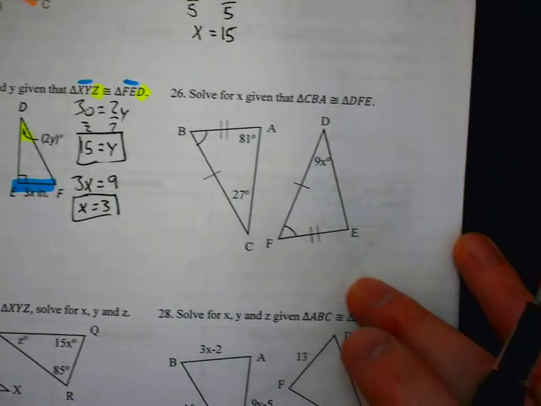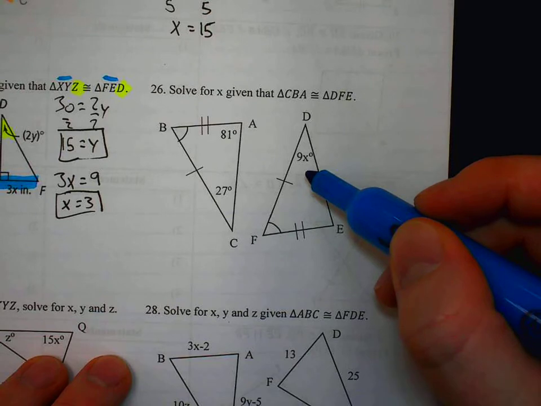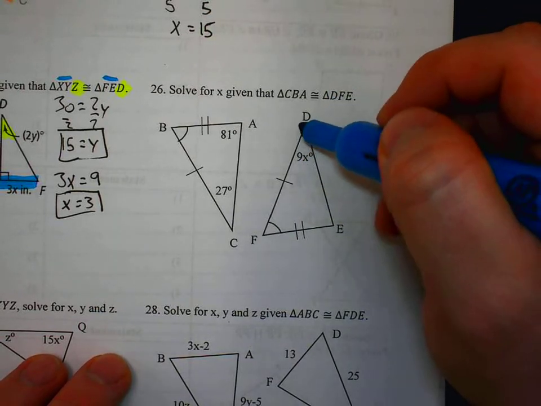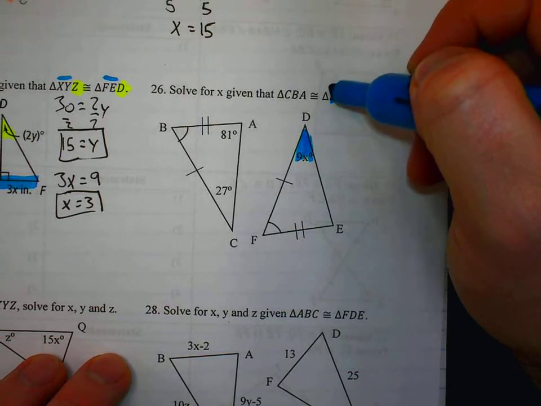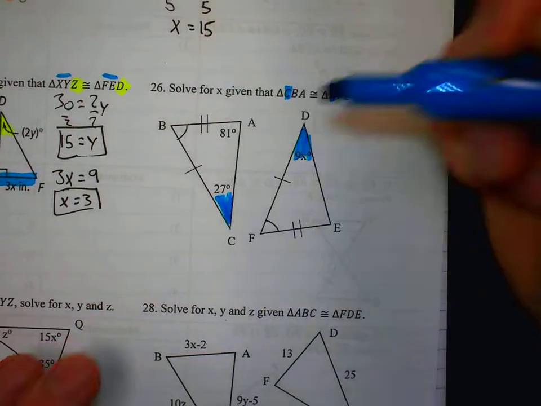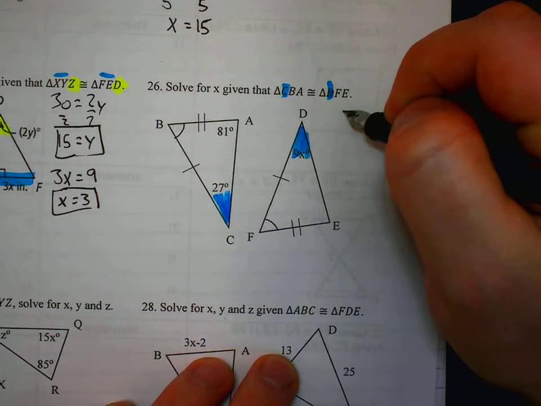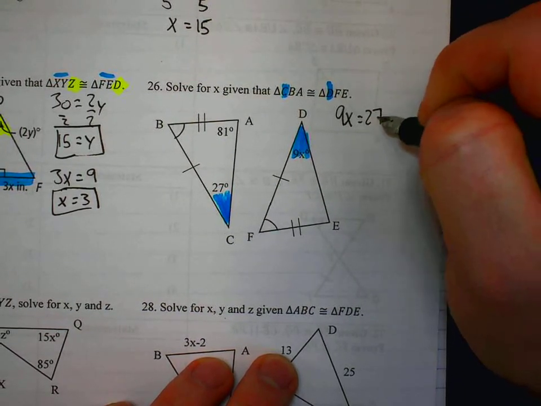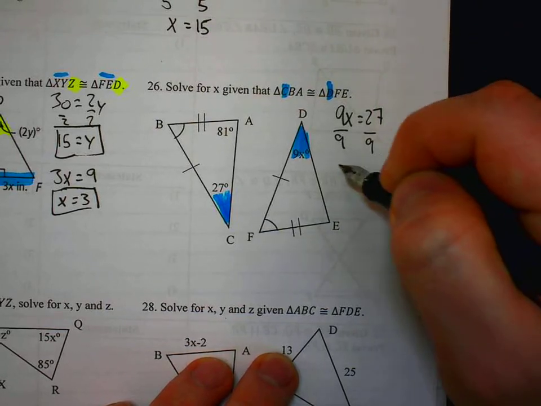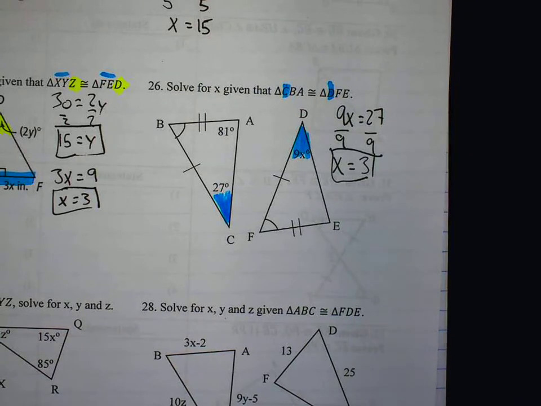26. Solve for x given that triangle CBA is congruent to triangle DFE. In this triangle, the x is located in the angle labeled D. D is the first letter, its corresponding part must be C from the other triangle. 9x must equal 27. To get x by itself, divide by 9, and get x equals 3. Again.